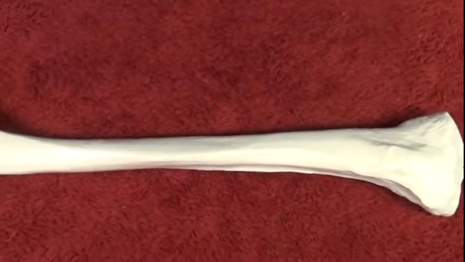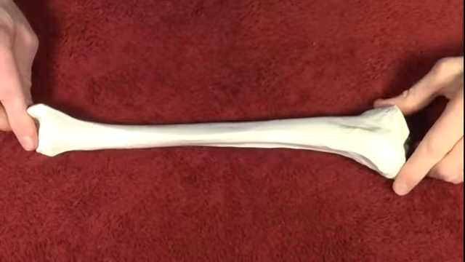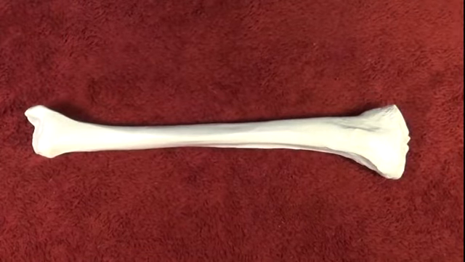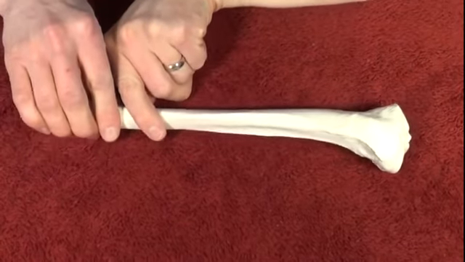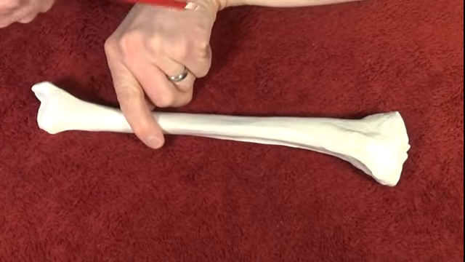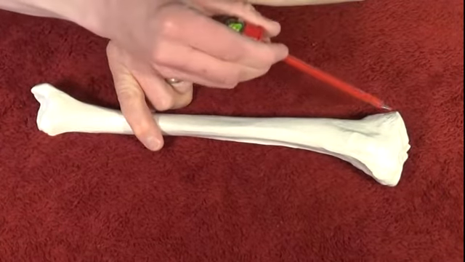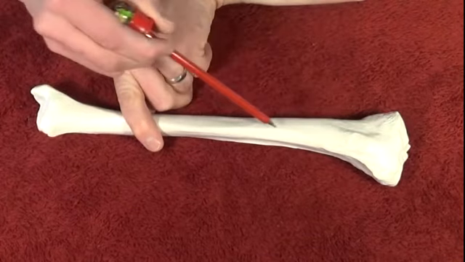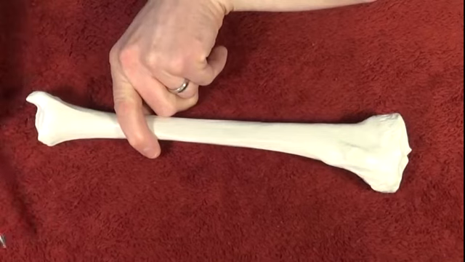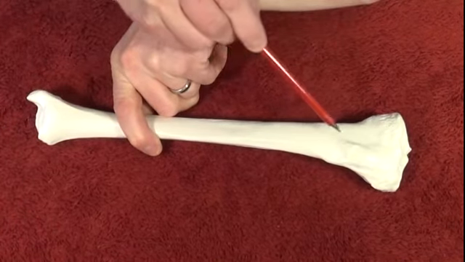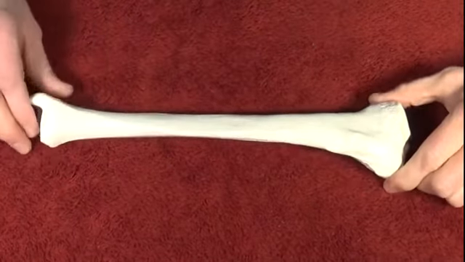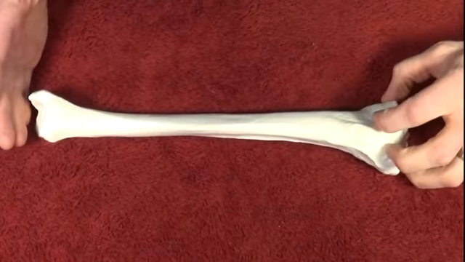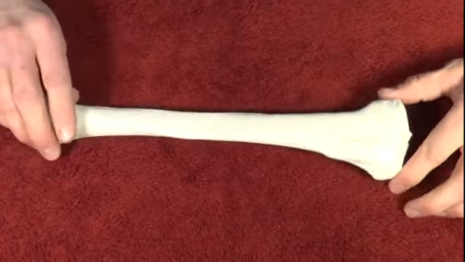Looking at your PowerPoint, I'm just going to show you the whole thing real quick, and then we'll go into specifics on the proximal end and the distal end. So that's the tibia. Some people remember tibia by the fact that it looks like a T. It has a T look to it. I can see it. I don't know if that works for you, okay? So we have the tibia here, the proximal end up here, and the distal end down here.